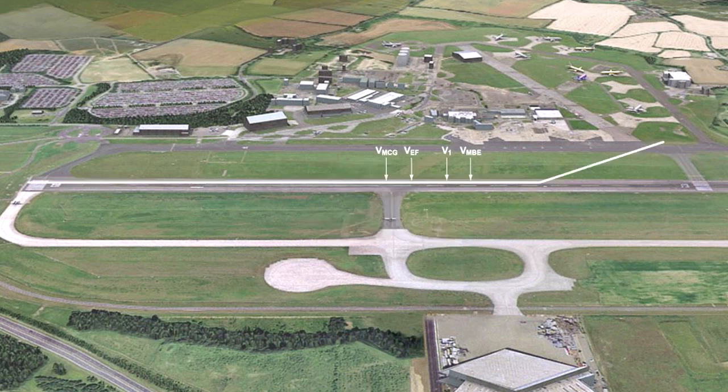So far we have seen a sequence of V speeds in the takeoff that starts with Vmcg, then VEF, 1 second later V1, and lastly Vmbe. More will be added to this list as we work through the rest of the V speeds.